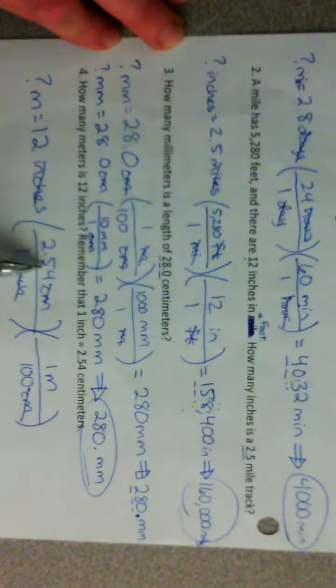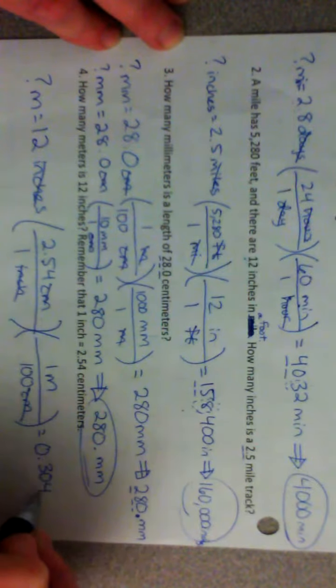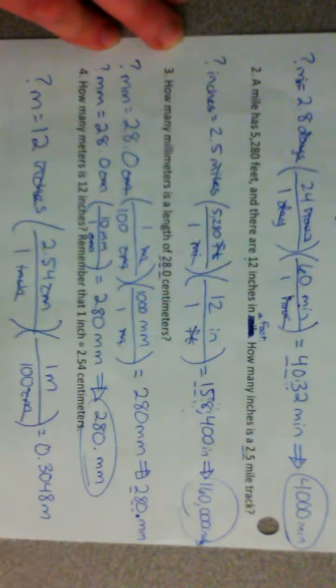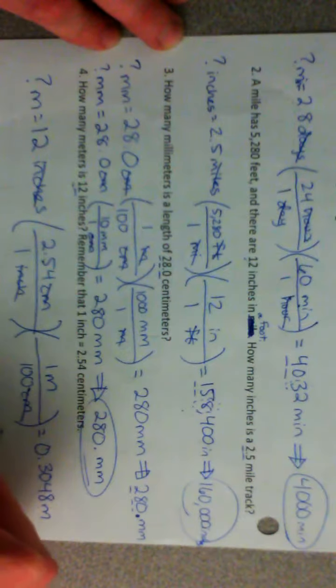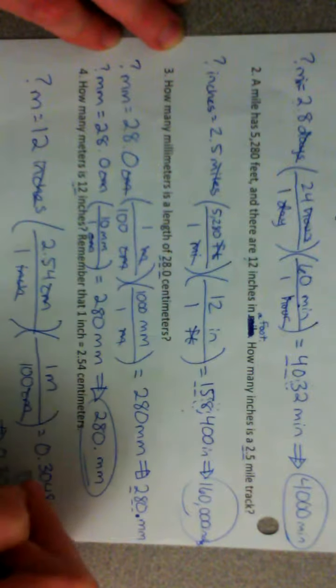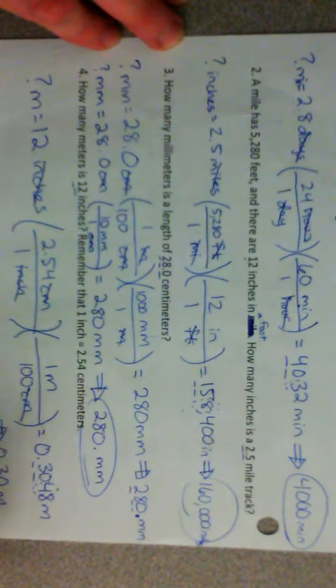12 times 2.54 divided by 100 equals 0.3048 meters. I can have 2 significant figures. So I will change that to just 2 significant figures. That 4 means I round down or I keep it the same. So this is my final answer.